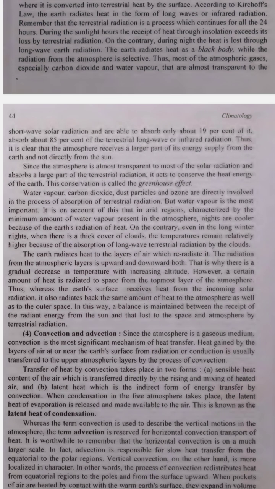The Earth radiates heat like a black body, meaning it emits energy in all directions. This is different from the atmosphere, which only absorbs certain wavelengths of radiation. Atmosphere's role. Most atmospheric gases, like carbon dioxide and water vapor, absorb a significant amount of the Earth's long-wave radiation. For example, water vapor absorbs about 85% of this radiation, helping to trap heat in the atmosphere. The atmosphere is almost transparent to short-wave solar radiation, but absorbs long-wave terrestrial radiation effectively. This helps keep the Earth's heat from escaping too quickly.